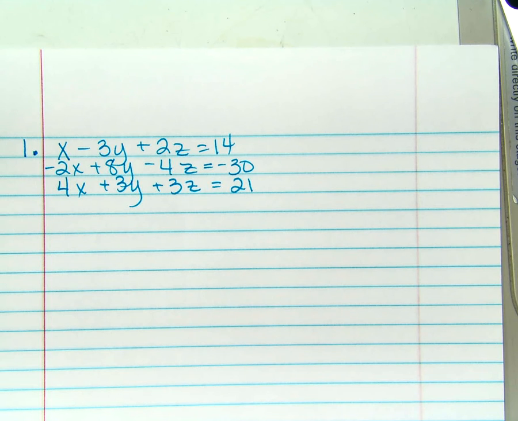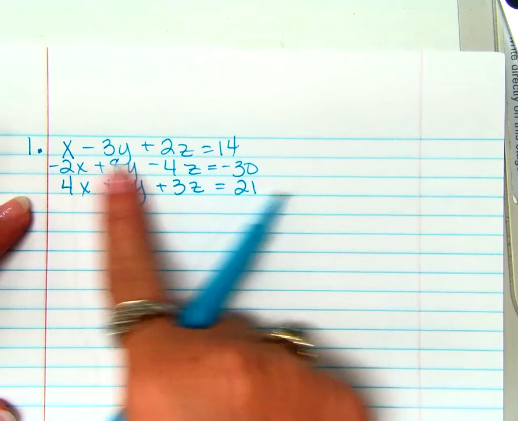The first way I'm going to show you how to do it in the calculator, you have to be able to see the coefficients of this problem. Just the coefficients. So after we write the problem, we're going to write the coefficient matrix. A matrix is just a rectangular array of numbers. It doesn't have anything to do with the movies. Just the coefficients of this problem.